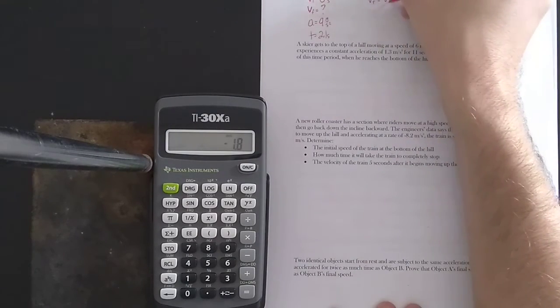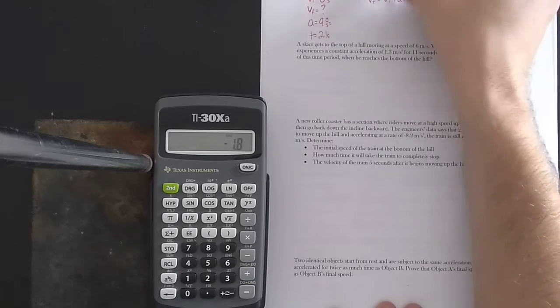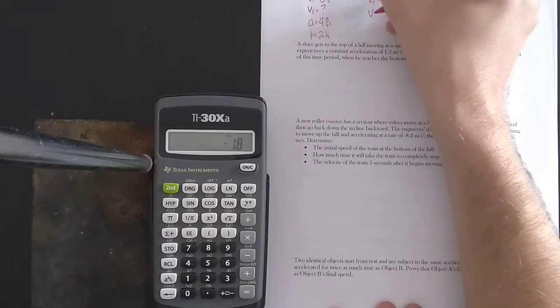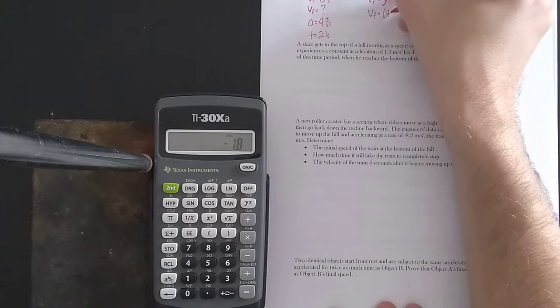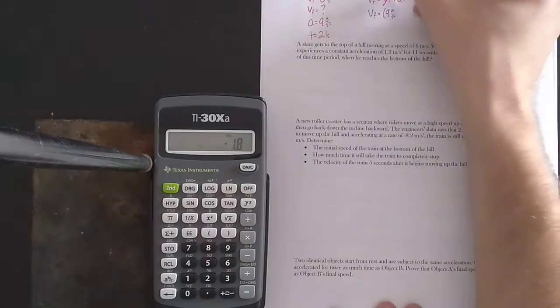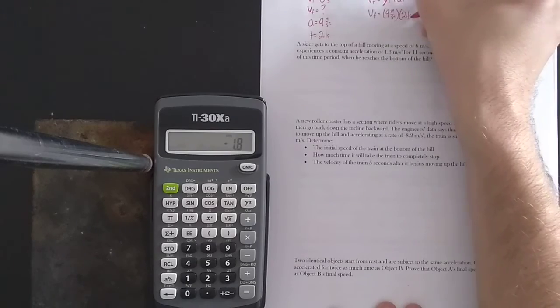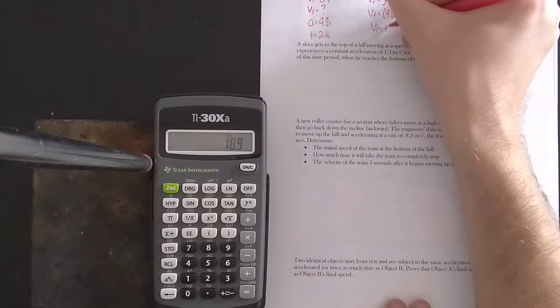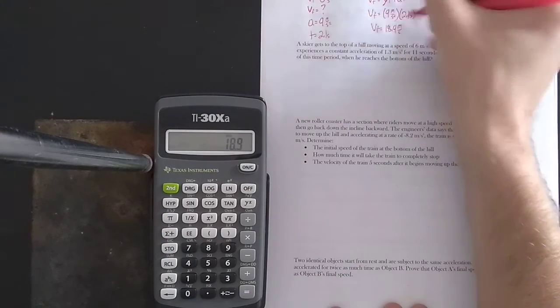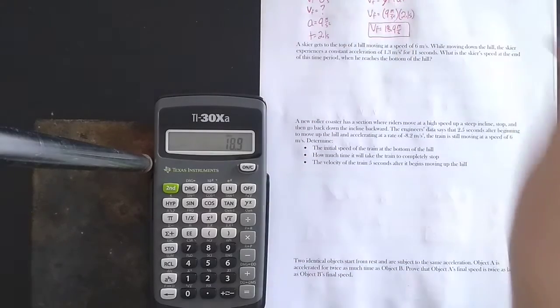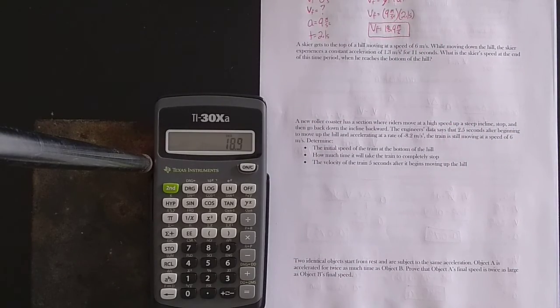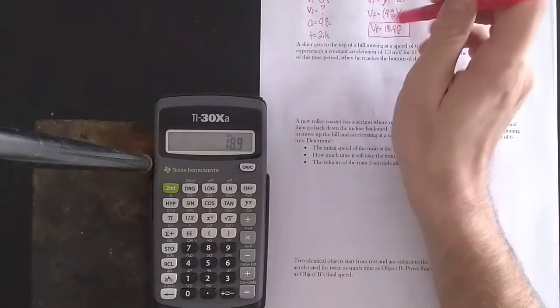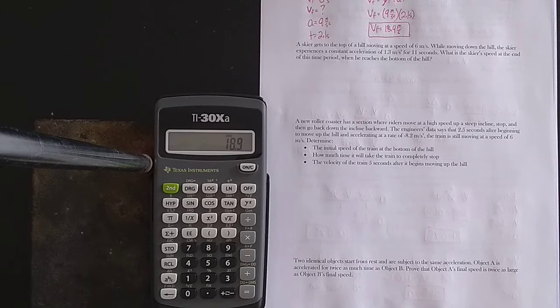We use our Fiat equation, VF equals VI plus AT. The initial speed was 0. Final speed is what we're looking for. The acceleration is 9 meters per second squared, and the time is 2.1 seconds. 9 times 2.1 is 18.9 meters per second. Now, I do want to make the note that this final velocity of 18.9 meters per second, what direction is that in? Well, if the object is falling, that means the velocity must have been pointing downward. And since the object clearly sped up from 0 to 18.9, that means that acceleration was downward as well.